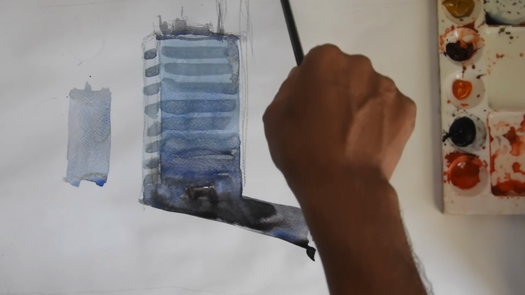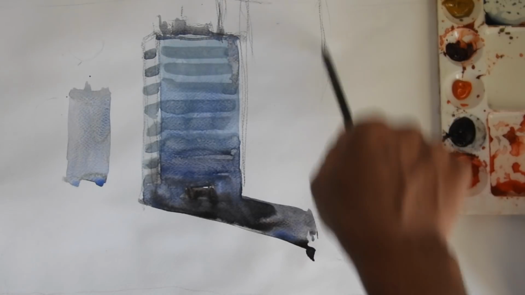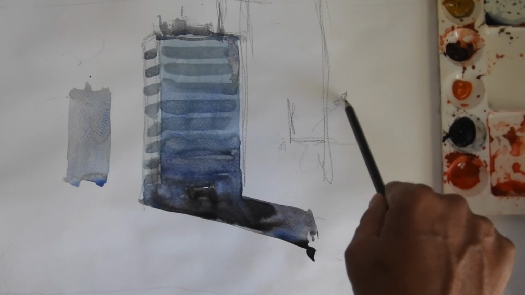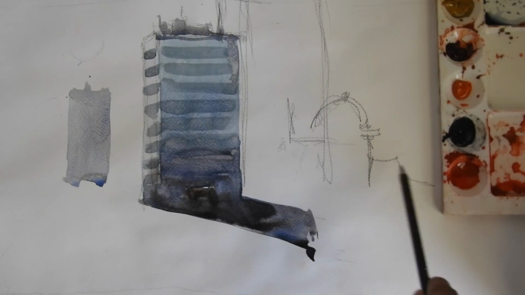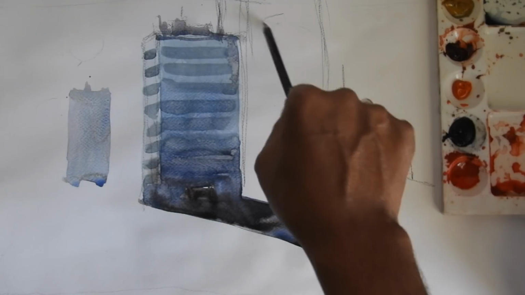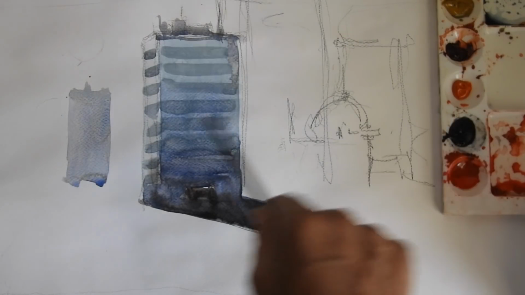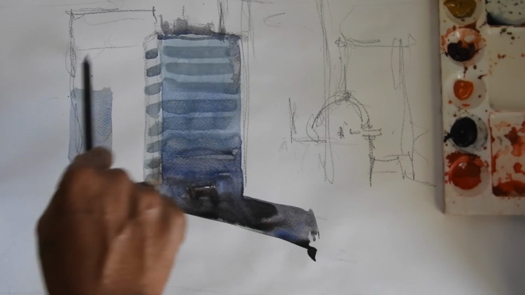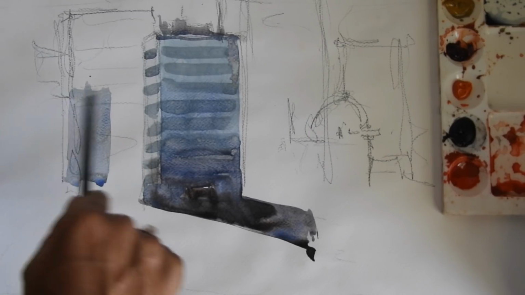Maybe there's a dome here, and some other architectural building, but we are not going to detail it out. Maybe some other building here also, and some more high skyscrapers.